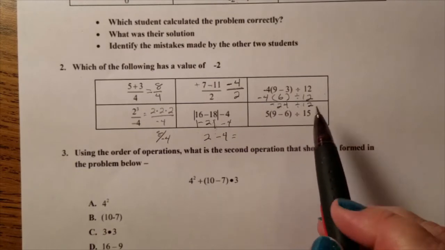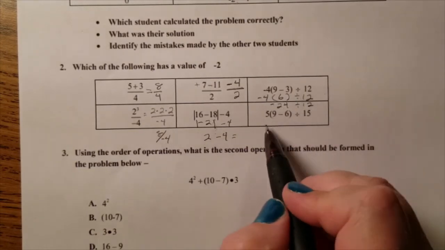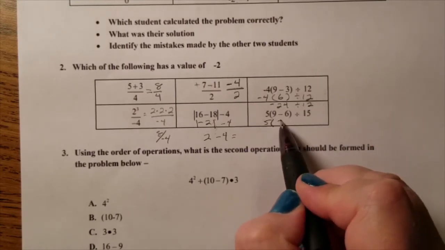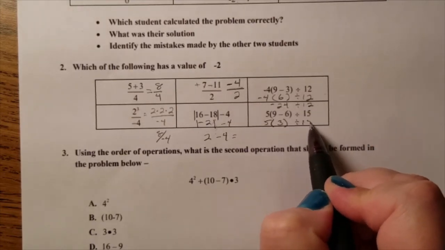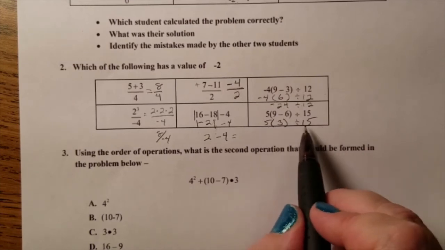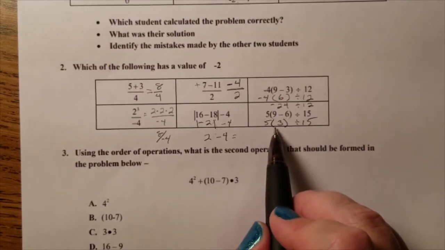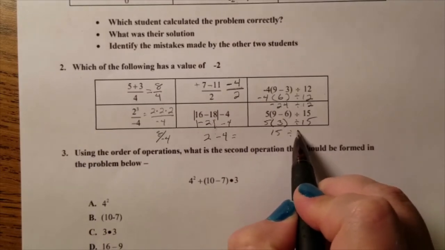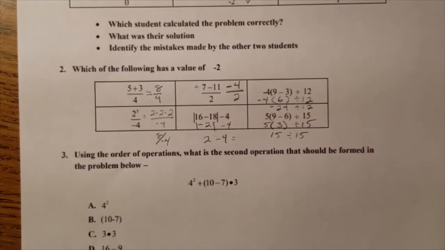The last one down here, we do the parentheses first. It's groupings. So we bring 5. 9 minus 6 is 3 divided by 15. Now we have multiplication, then division, but left to right means we multiply first. 5 times 3 is 15 divided by 15, and that's going to equal 1. So we only have 4 correct answers.